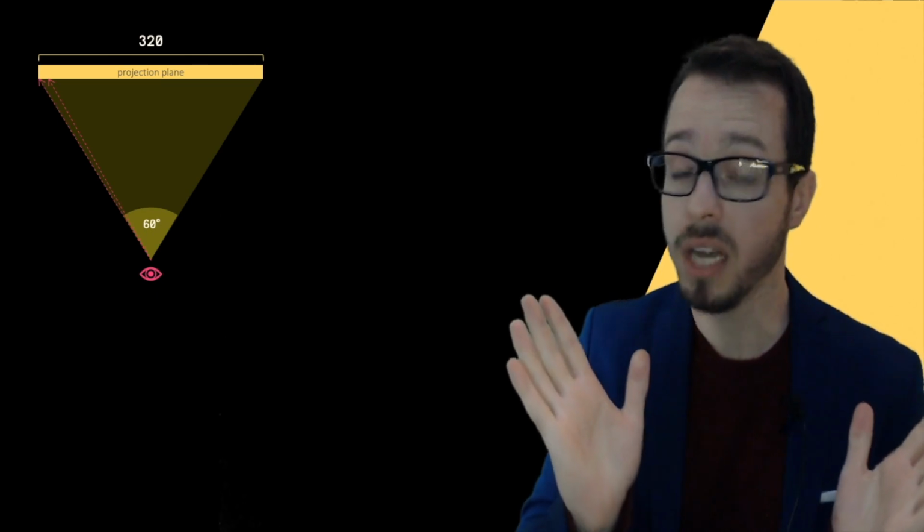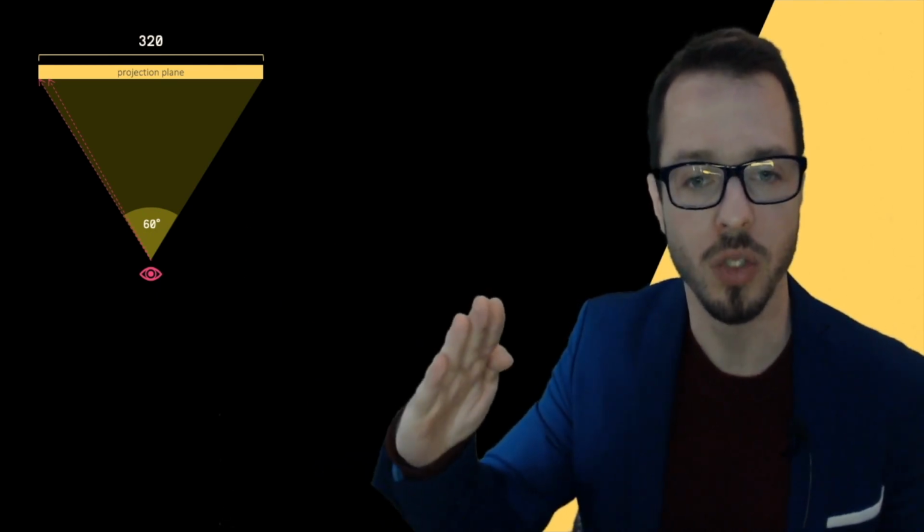Let's say another example, right? Let's say that I have my player and I have my field of view, again, of 60 degrees, and my projection plane of 320 columns, 320 pixels there. If I cast a ray to the first column, how much do I have to increase the angle to get to my second ray? So how much is the increment that I have? What is the slice? How many times do I have to slice my 60 degrees to get to my second ray?